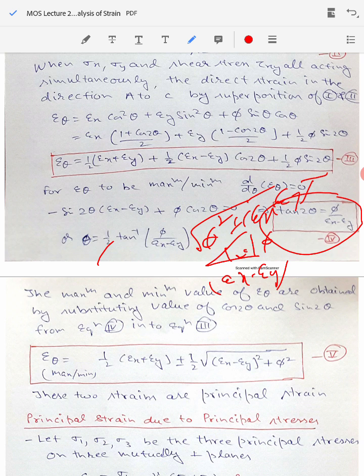This angle is 2 theta, so sin 2 theta and cos 2 theta, and you substitute them over here in this expression. When you substitute, you will get the maximum and minimum value as shown in equation 5. That will be epsilon theta equal to half of epsilon x plus epsilon y plus minus half of under root of epsilon x minus epsilon y whole square plus phi square.